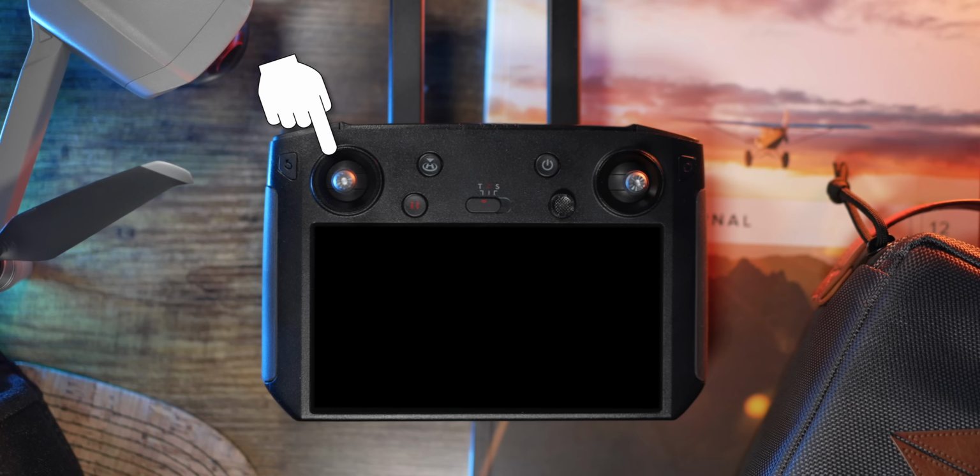Now the configuration that I'm using on my controller to demonstrate these moves is the standard configuration, and this is what comes out of the box. So the left joystick is gonna raise the drone up into the sky, drop it down, rotate it, and the right joystick is gonna move the drone forward, backwards, and side to side. So if you have a different stick configuration, just keep that in mind when you're watching the rest of this video.